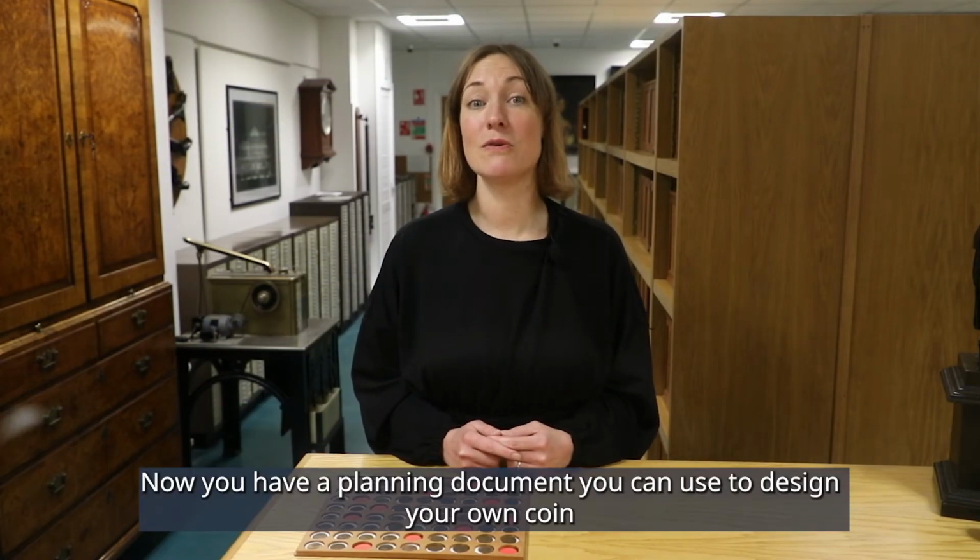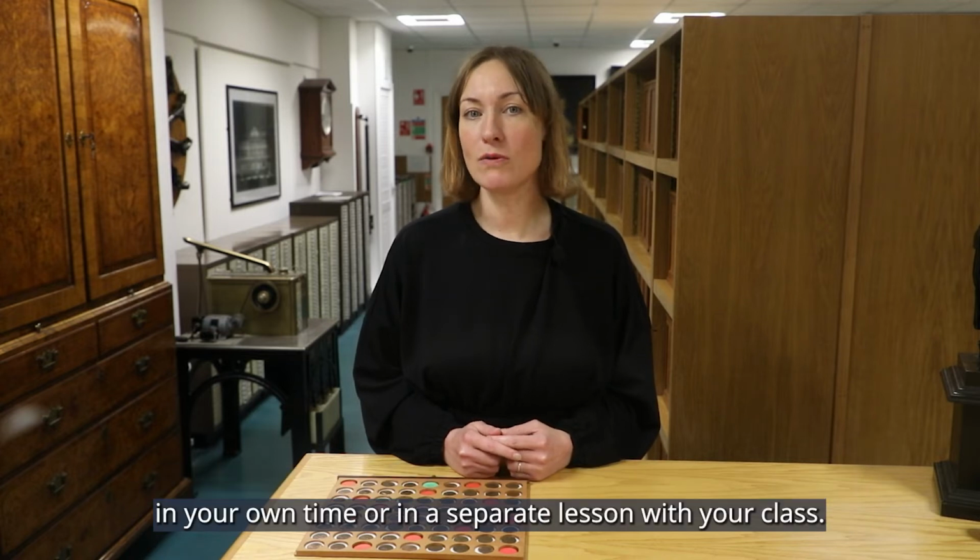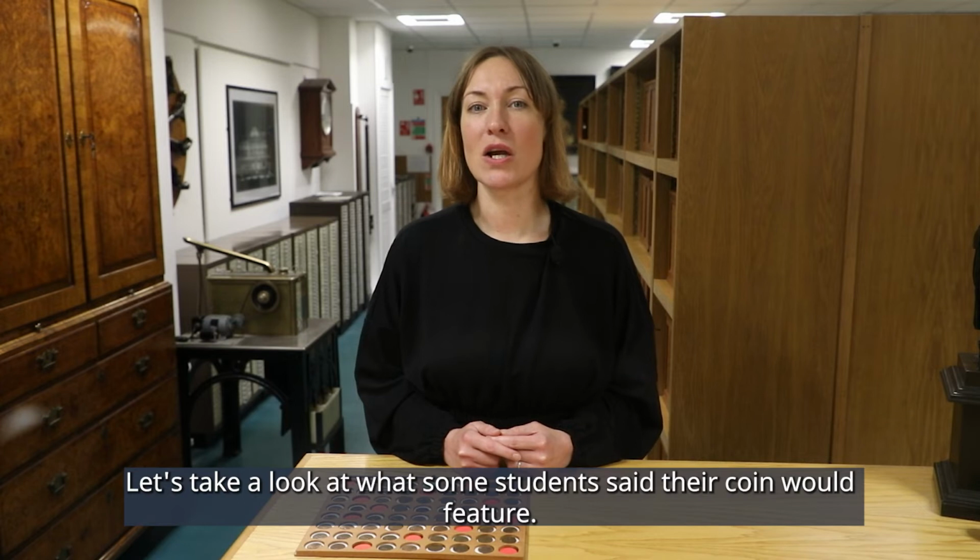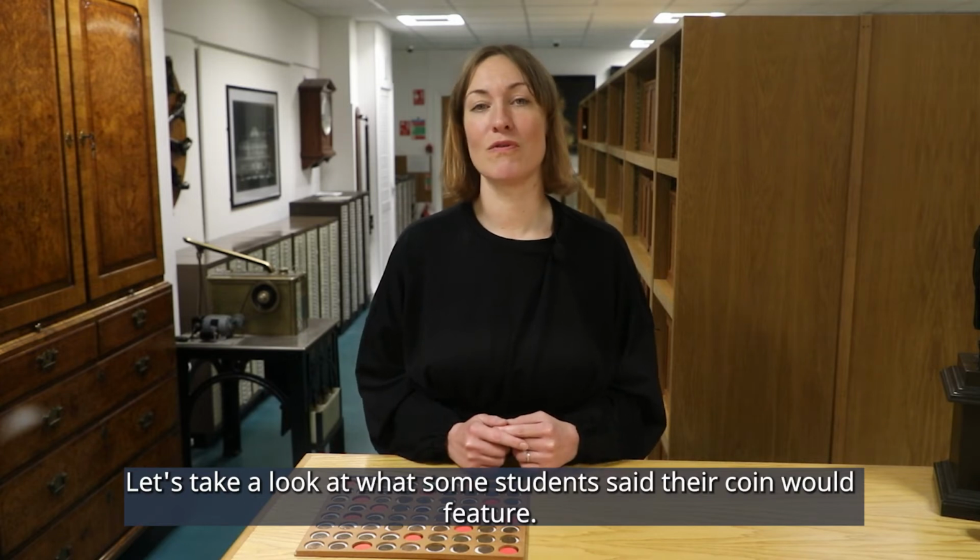Excellent work. Now you have a planning document you can use to design your own coin in your own time or in a separate lesson with your class. Let's take a look at what some students said their coin would feature.